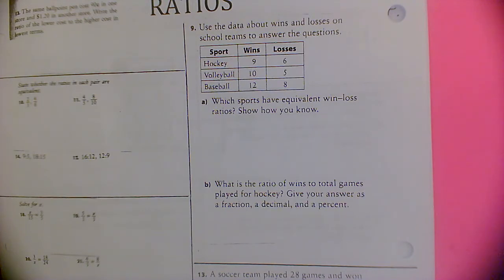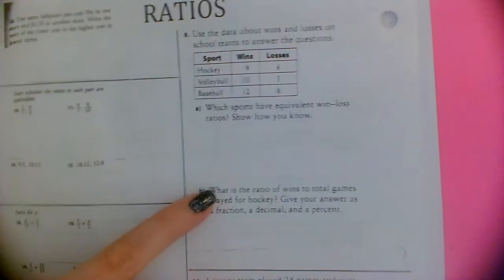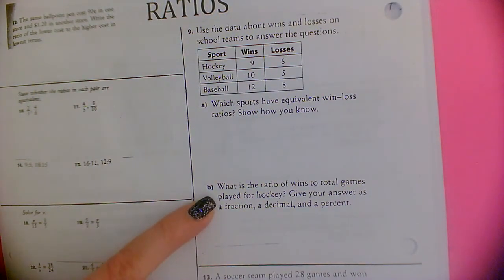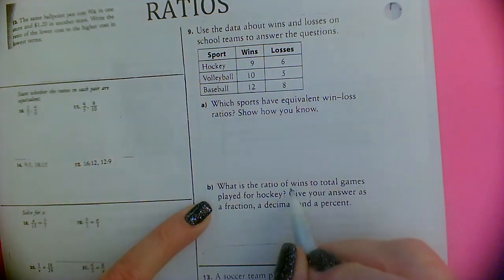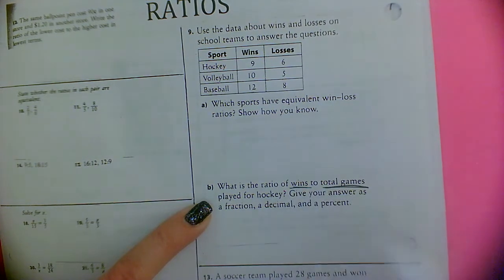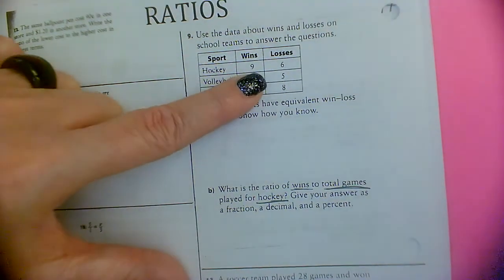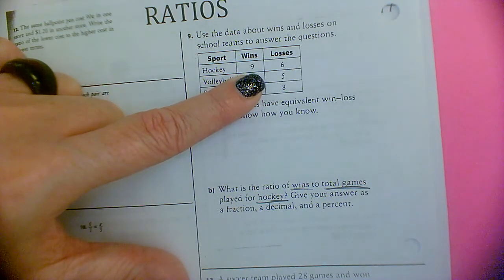Let's do an example. It says use the data about wins and losses in hockey, volleyball, and basketball to answer the following question. Which sports have an equivalent win to loss ratio? Well, you can figure that. But let's look at this. What is the ratio of wins to total games played for hockey? Let's do that one here. So we have wins to total games.